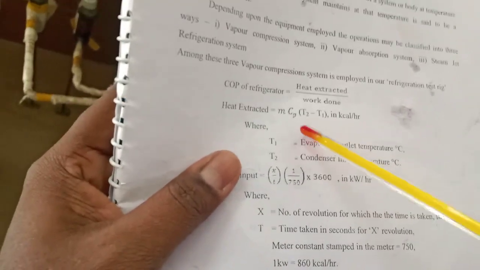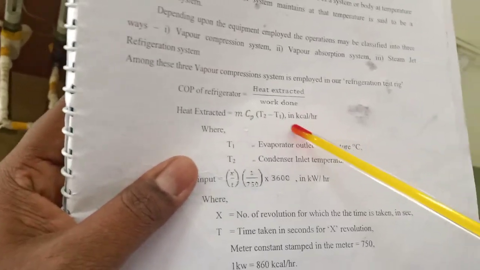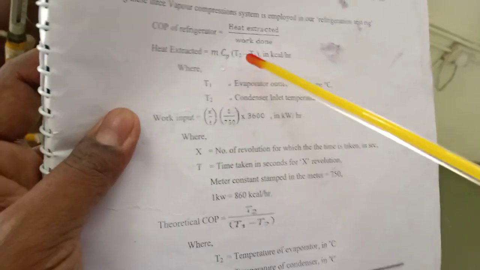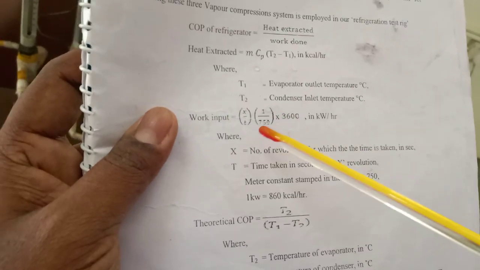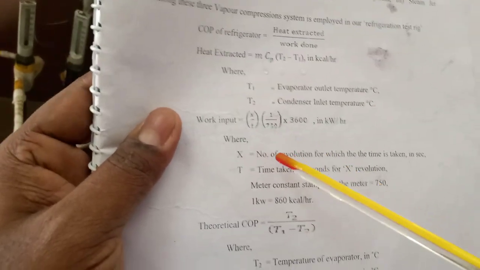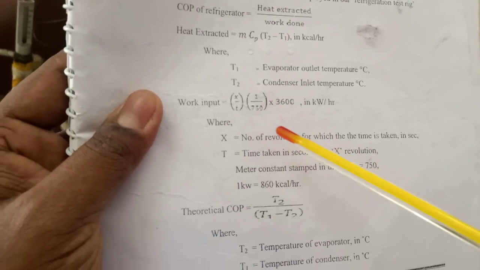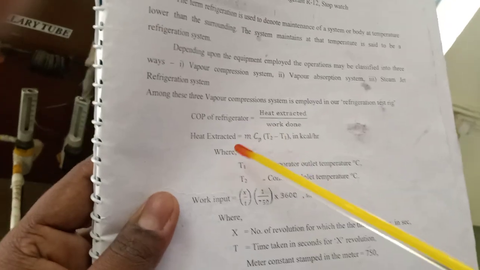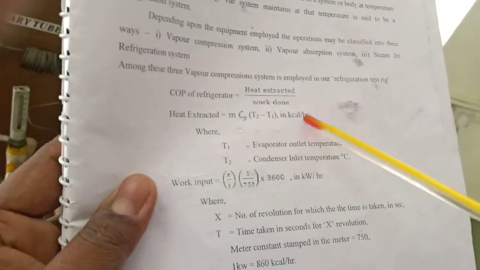If we put these values in the tabulation and then in the formula, heat extracted equals m Cp (T2 minus T1), where T1 is 22 and T2 is 5 degrees Celsius, we can get how much heat is extracted from the system. Then for work input, we need to take the number of revolutions and the time taken for these revolutions. After putting in the energy meter constant, we can find the work input. If we take the ratio of these, we get the actual COP.